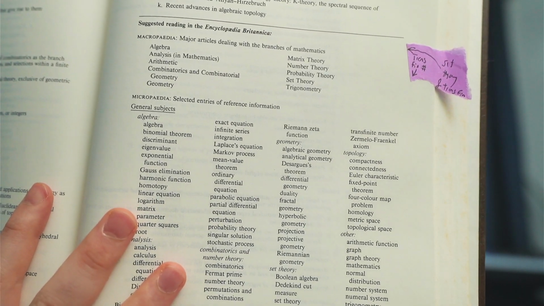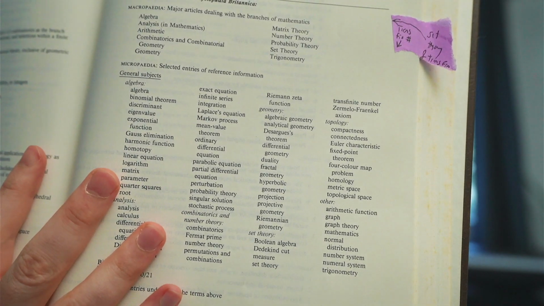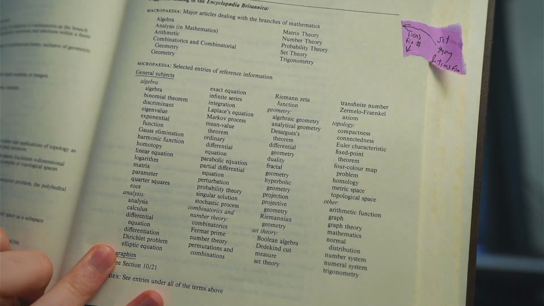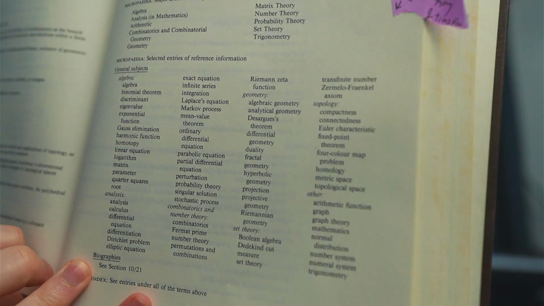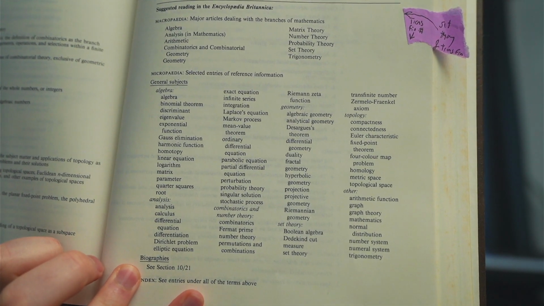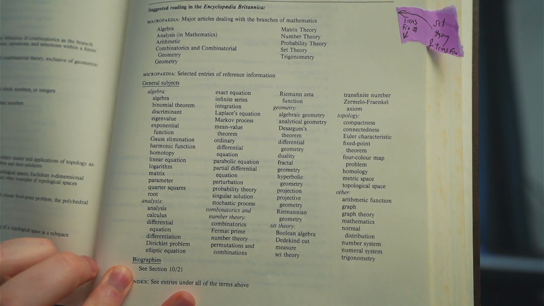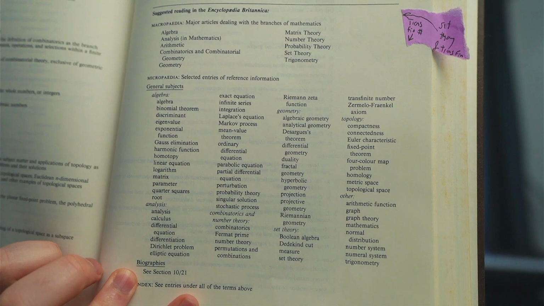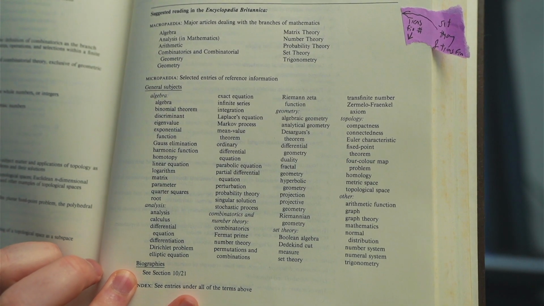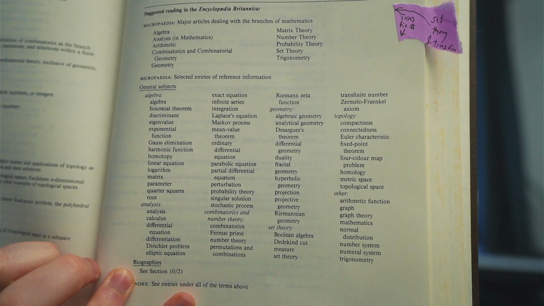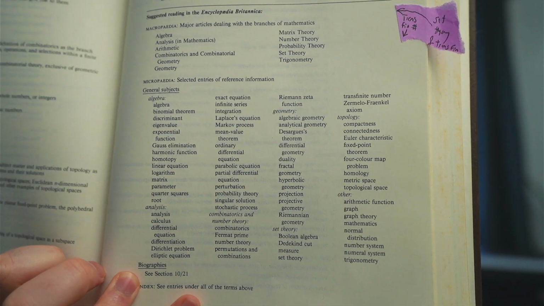So you've got a bunch of Micropedia articles and then a bunch of Macropedia. And the Micropedia ones, notice, are organized by those major headings. So you have algebra, and they're in alphabetical order now, not the order that they were in the article. So you have algebra, analysis, combinatorics and number theory, geometry, and set theory, and topology. And then you have an other area.